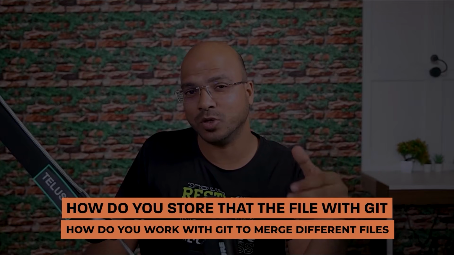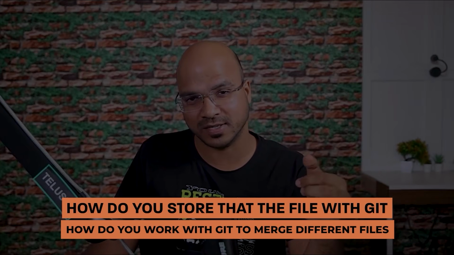So in this particular course, we're not going to focus on any programming language. Let's say we are writing code in multiple files. It doesn't matter the language. It's important for us to understand how you store that file with Git, and how you work with Git to merge different files. So whatever lines I write will be normal English, maybe pseudocode for that matter, but this can be used by anyone, even if you're writing a book or a script for a video. Okay, so let's get started.